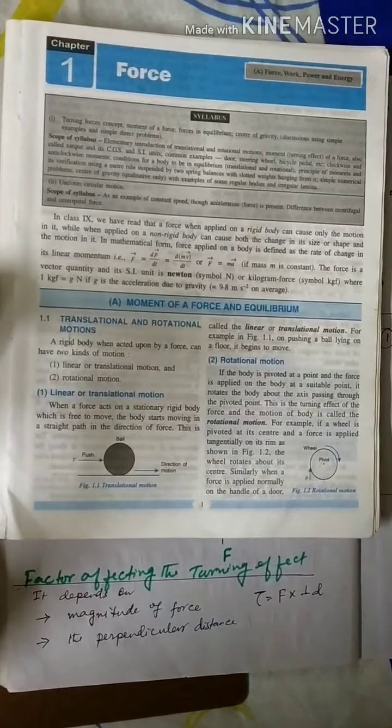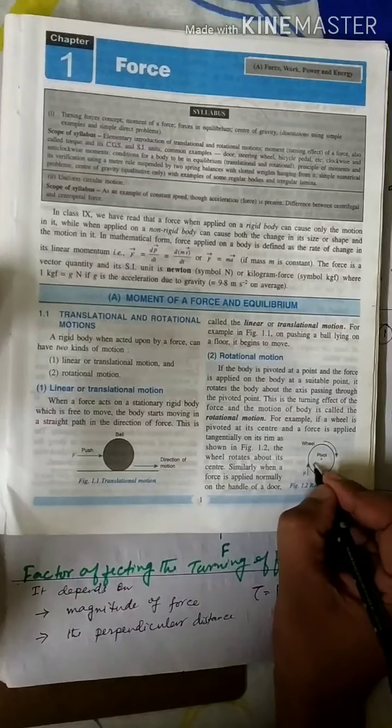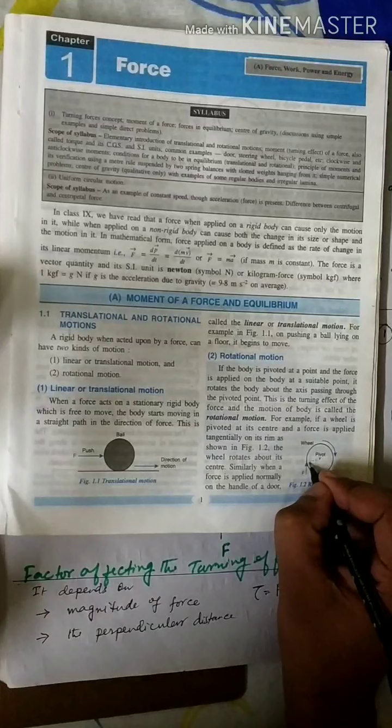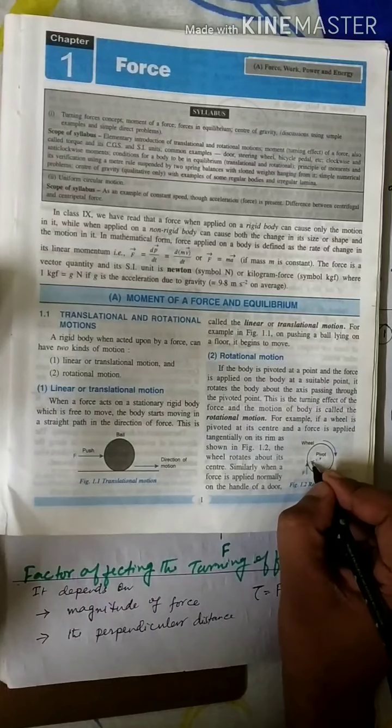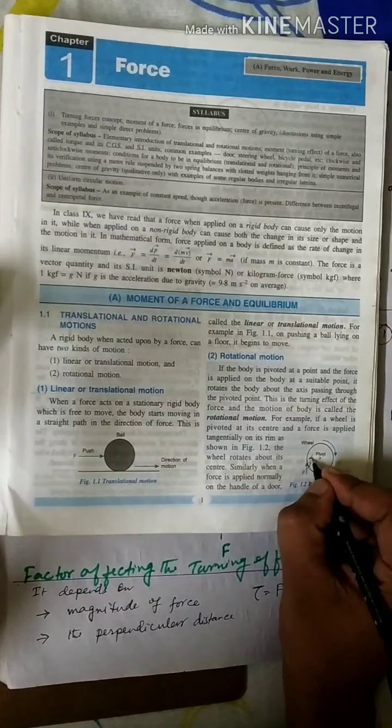Now look at this. This is a wheel. We want to rotate this one. So here is the force, and this one is the distance. This is the perpendicular distance.